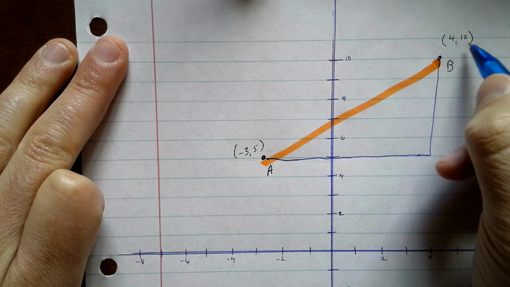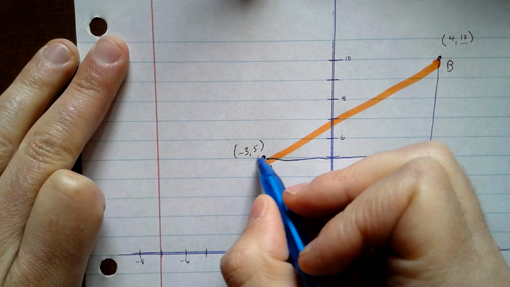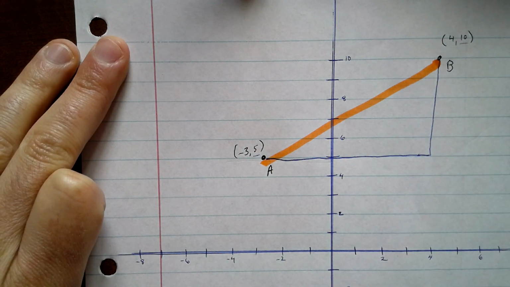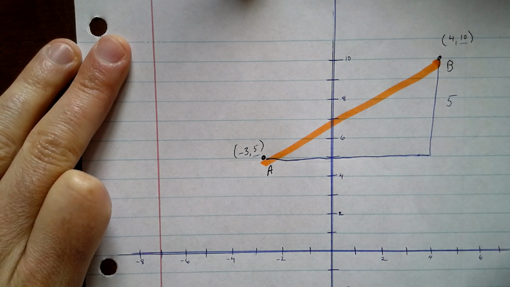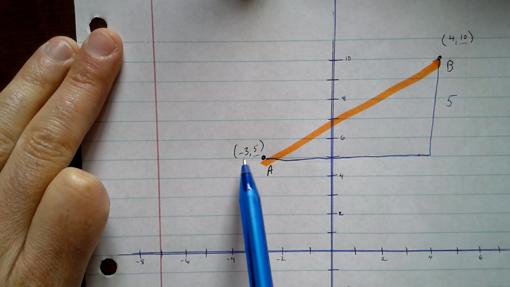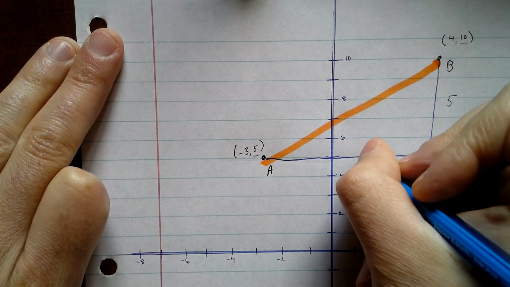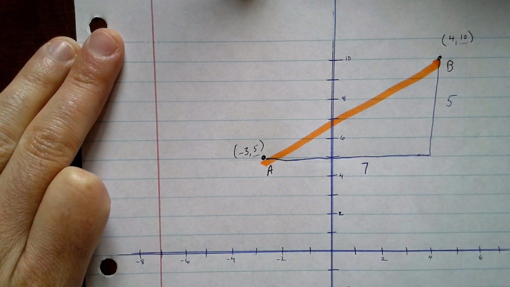The y values, 10 and 5, are 5 units apart. 5 is going to go in this spot. The x values, 4 and -3, are 7 units apart. 7 will then go in this spot.